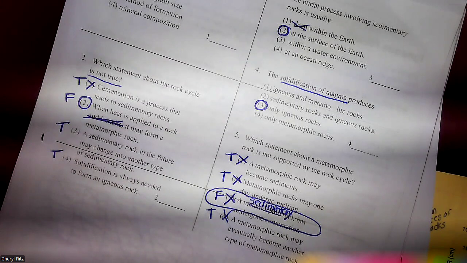Any questions about minerals? How long is the test? I think the quiz would take about 15-ish minutes. And then I have some igneous rock questions for you.